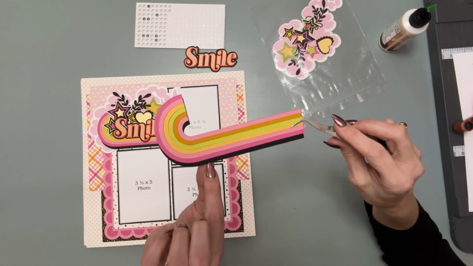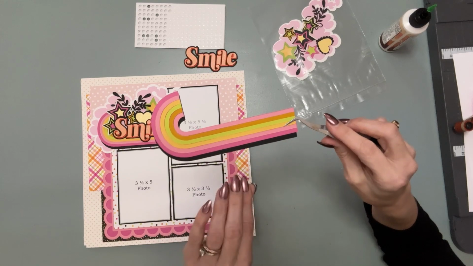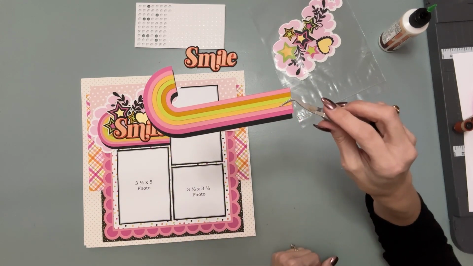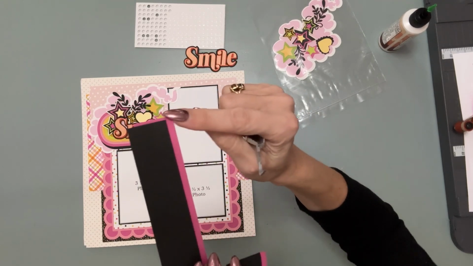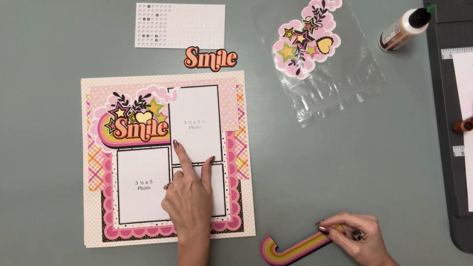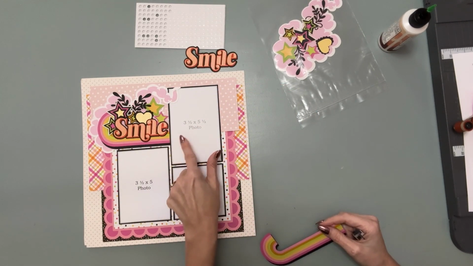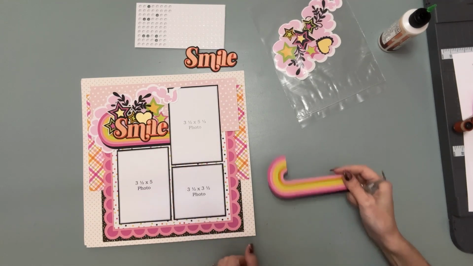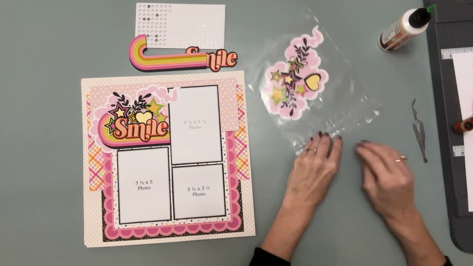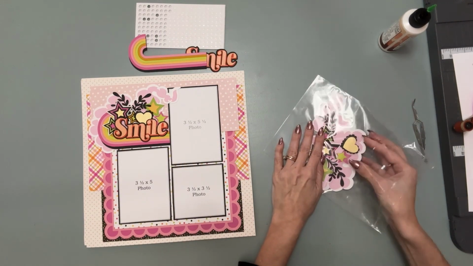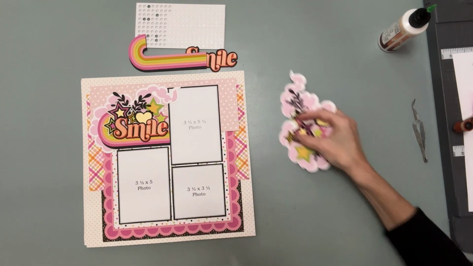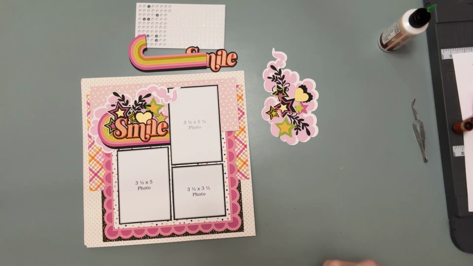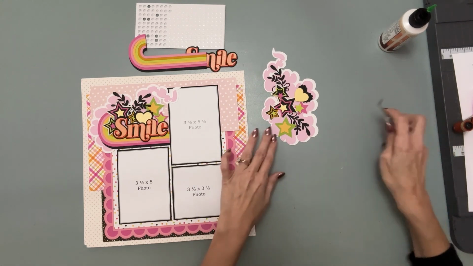So the dark pink layer and the black layer are exact, so we need to offset them just a little bit. Now I do realize that they're not perfectly going to line up, but it's all okay, right? Because it's going to slip underneath our photo mat here when all is said and done. All right, let's pull out the remainder of our pieces here. And get all of those glued together.